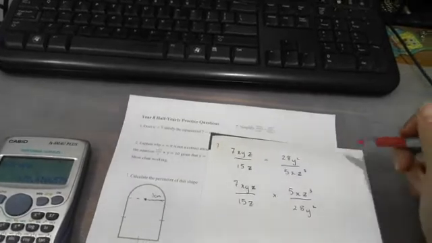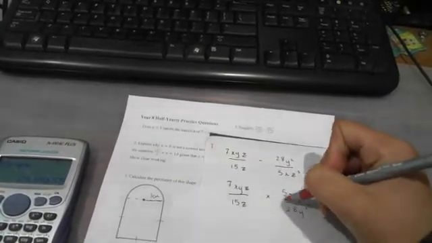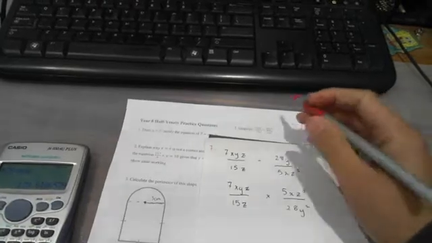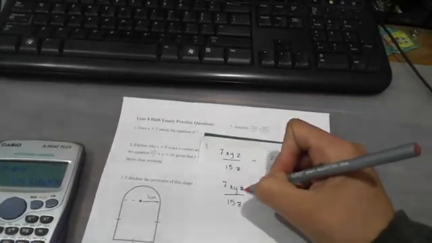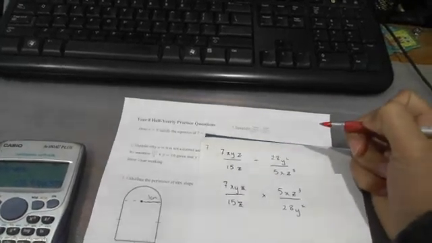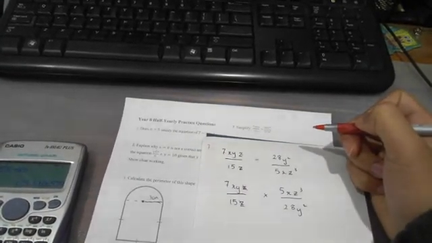Okay, Z. So I've got a Z up here and a Z down here. So I could have crossed that out from the beginning, but I like to leave my cancelling out stage when I'm doing everything. So I'll cross out a Z here, I'll cross out a Z there. What else can I do?